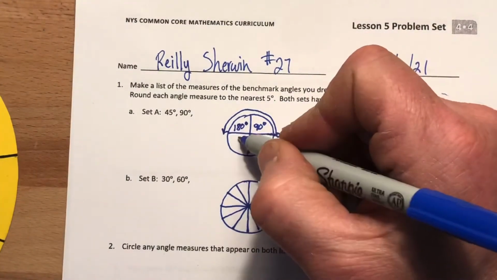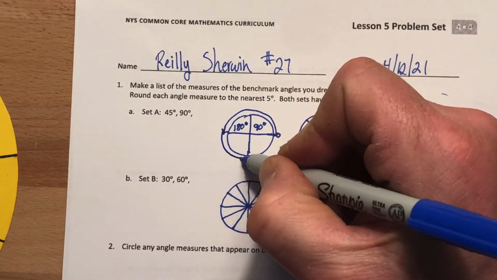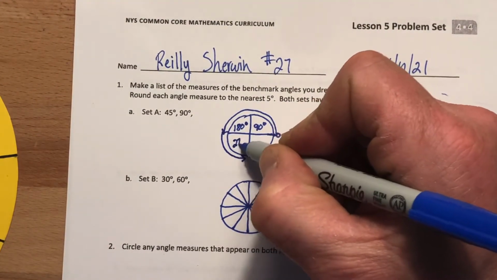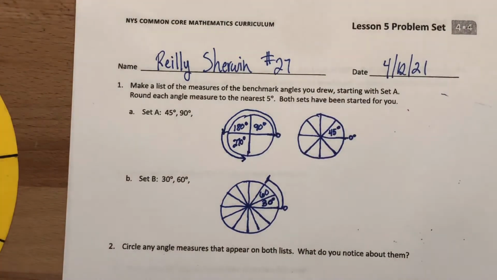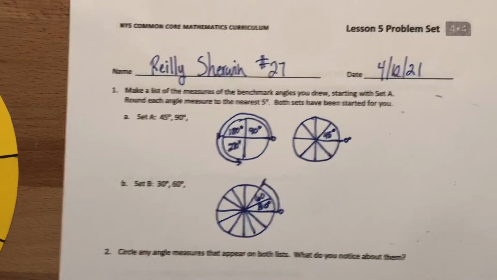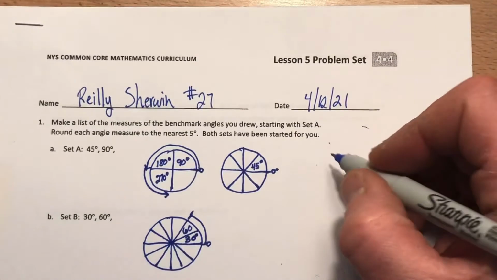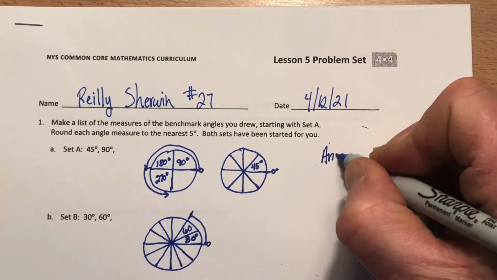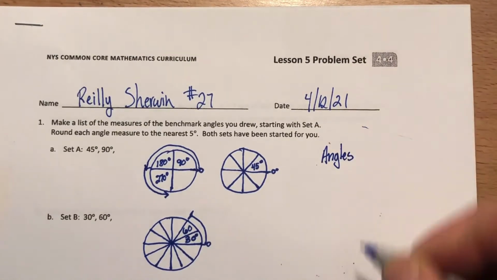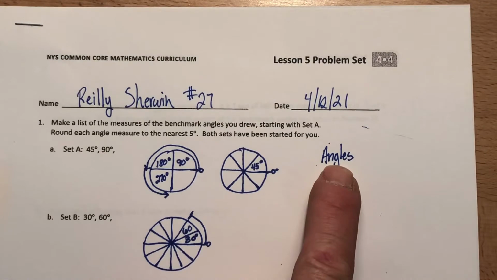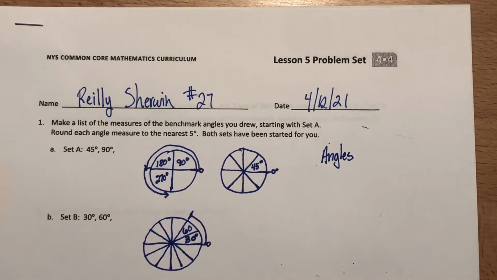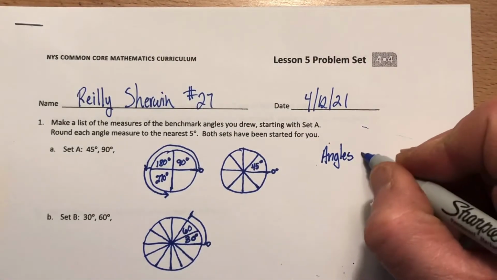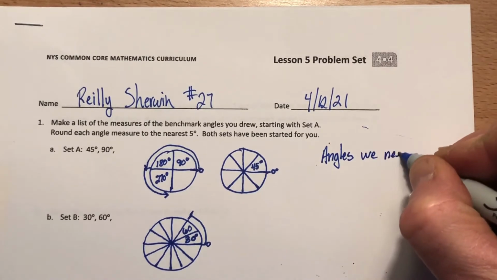Now, if I were to keep going with another 90 all the way around to here, that'd be 270 degrees, okay? Good. Benchmark angles that we need to know. And let's list them out, okay? Right over here. So, angles, all right? Angles always ends in LES, not ELS, because that would be angels, okay? Angles we need to know.